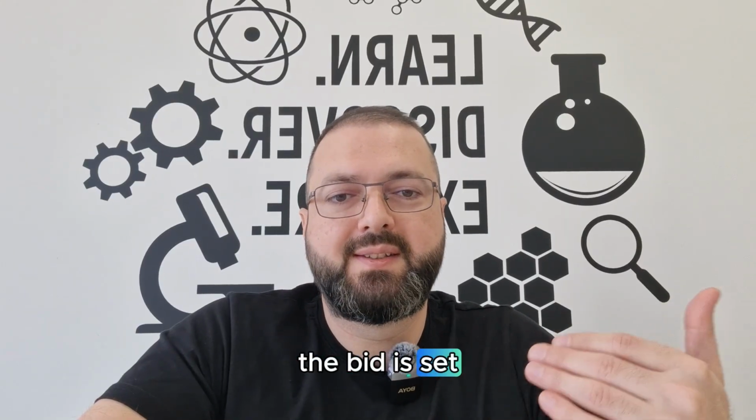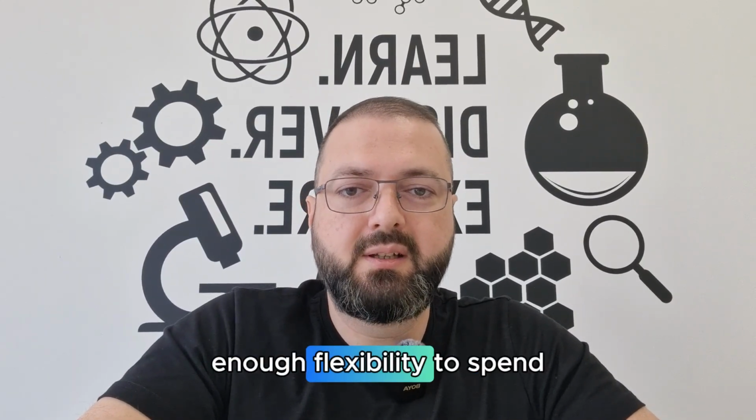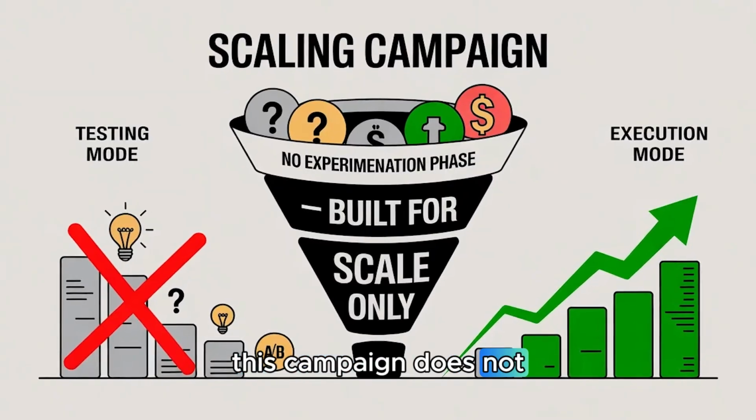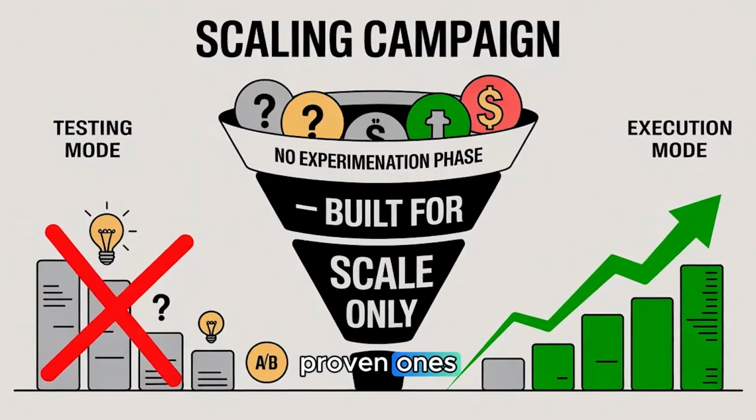The bid is set at 2 times the target CAC, ideally based on historical data. This gives the system enough flexibility to spend while protecting efficiency. This campaign does not exist to test ideas. It exists to scale proven ones.